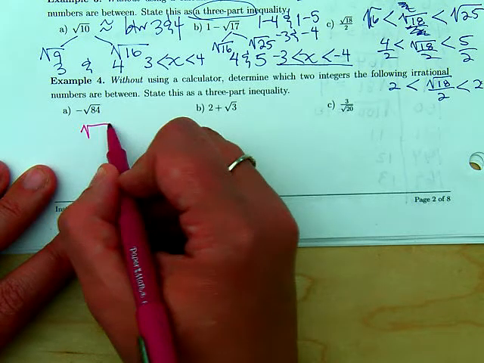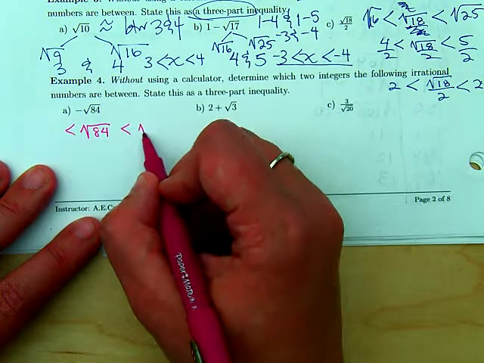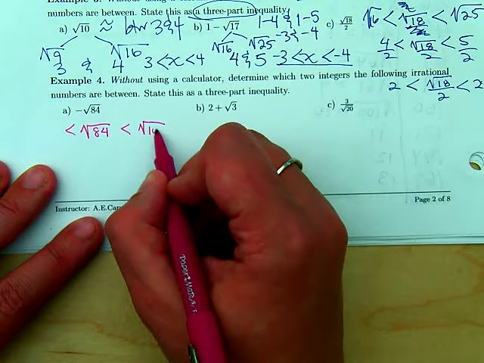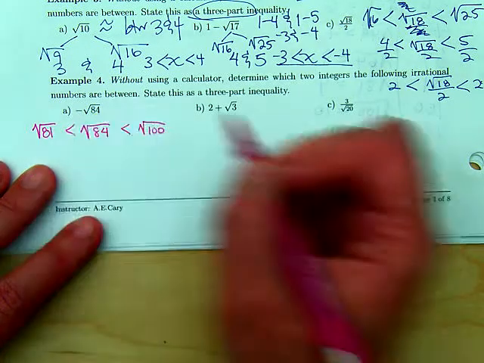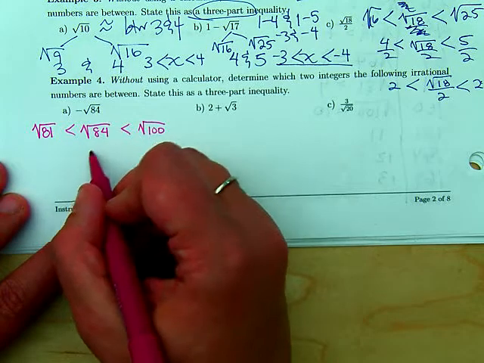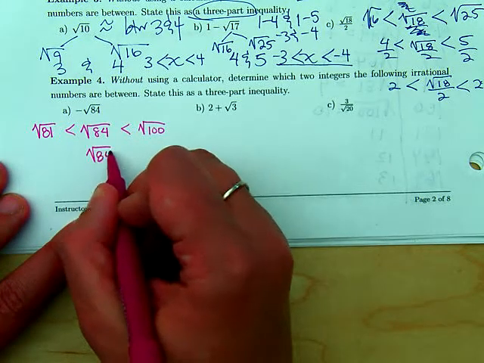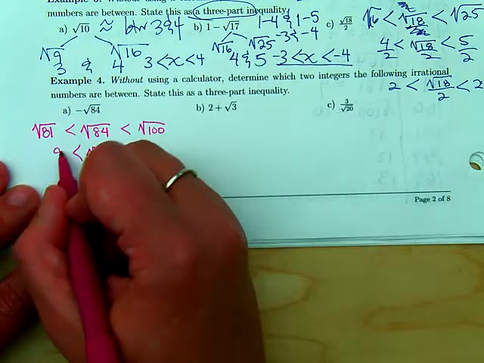The square root of 84 is in between the square root of 100, because that's the next perfect square greater than it, and the square root of 81, which is the perfect square below it. So that means that the square root of 84 is in between 10 and 9.